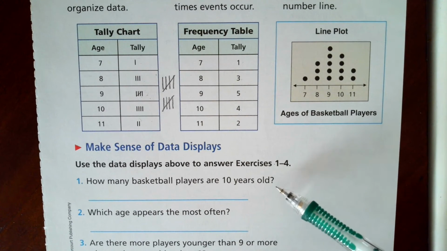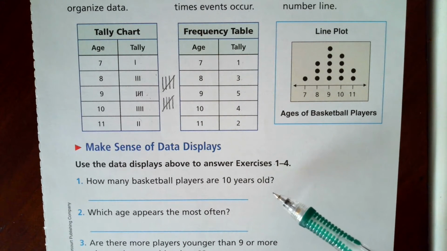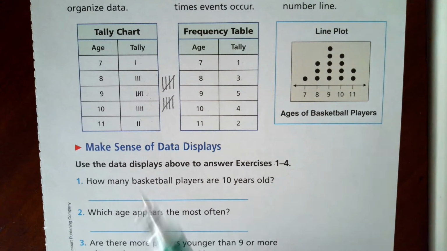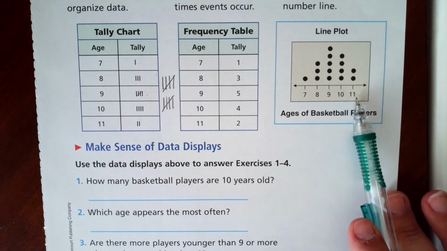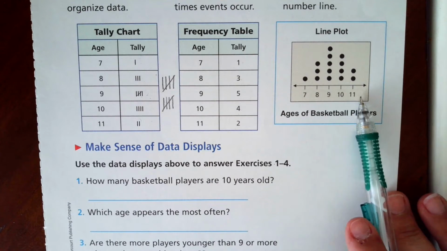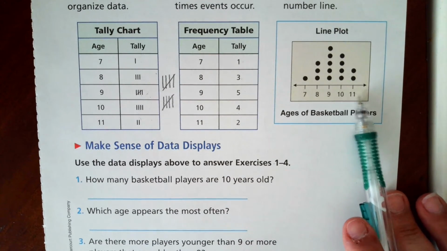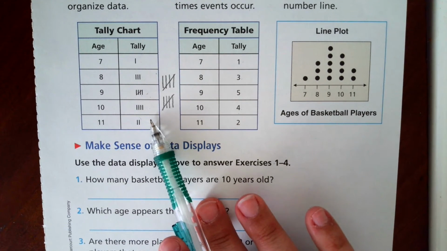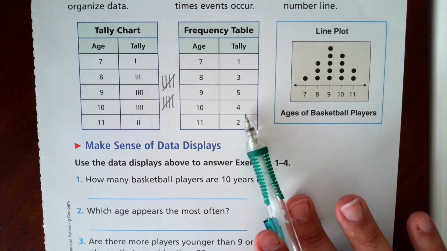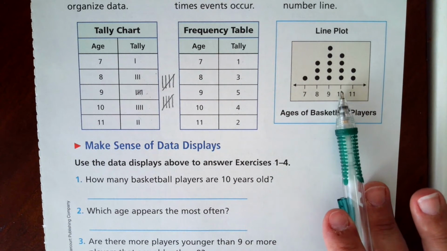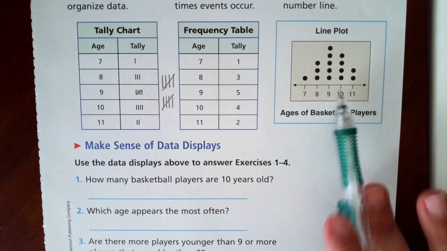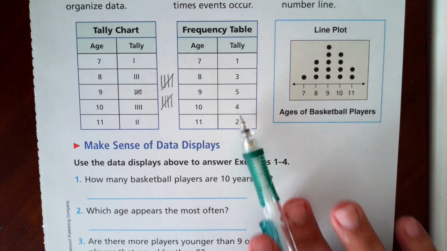Number 1, how many basketball players are 10 years old? So you can look at any of these different tables and plots and get your answer. However, one is going to be easier than the other. You could count the tallies for 10. You could just look at the number, or you could count the dots. Probably easiest to just look at the number, right?